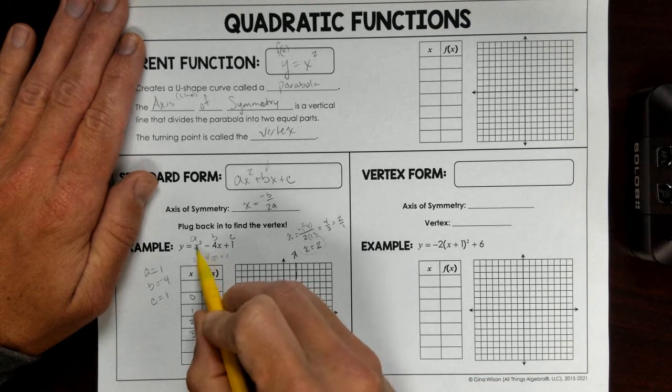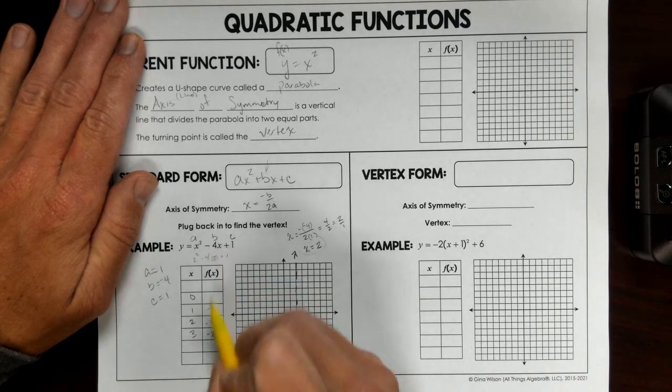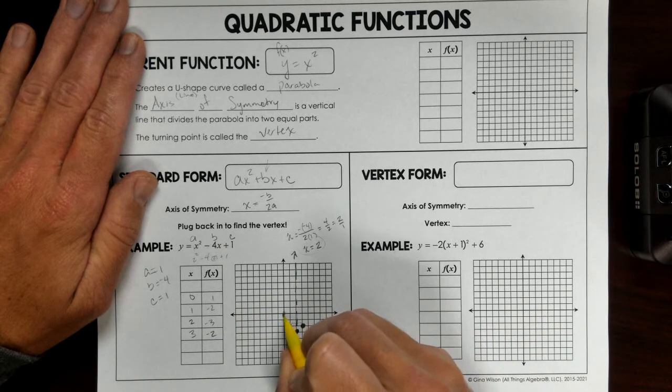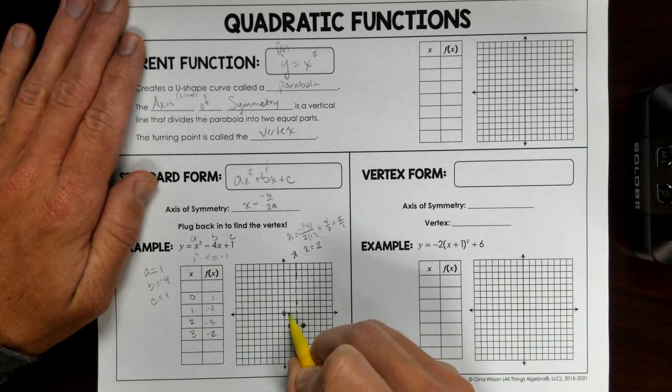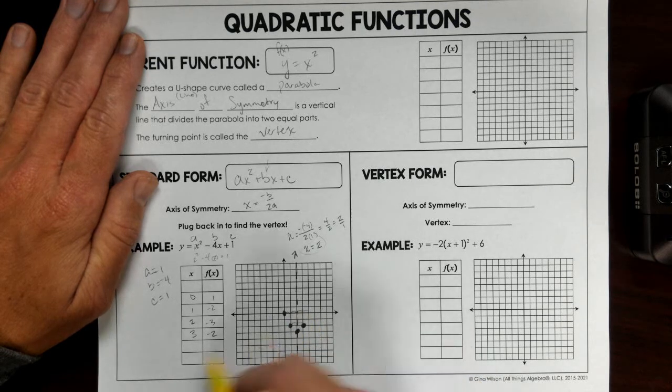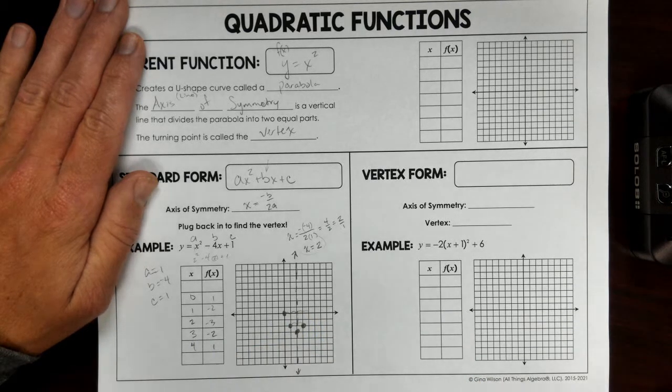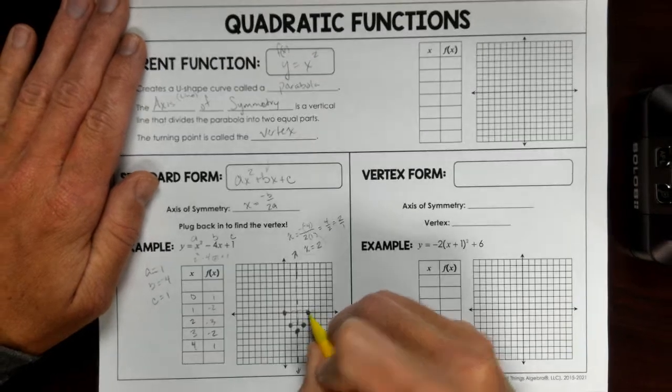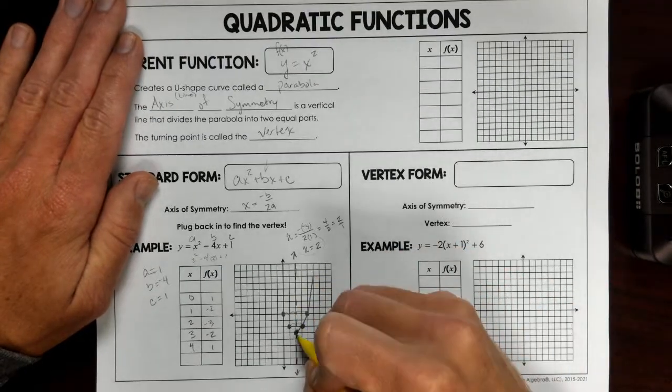If I plug in 0, 0 squared is 0, minus 4 times 0, plus 1. So at 0, it's at positive 1. Now that is 2 units away, so the point at positive 4 is also going to be 1. And so on and so forth. So your parabola looks like that.